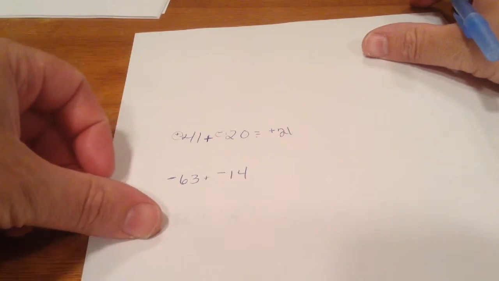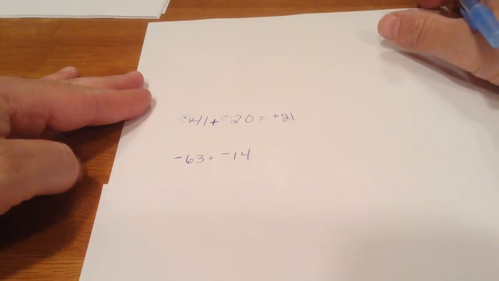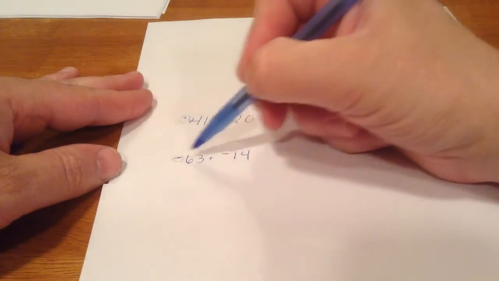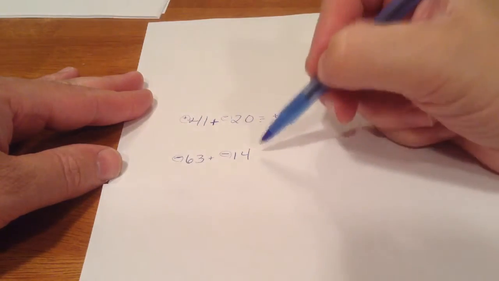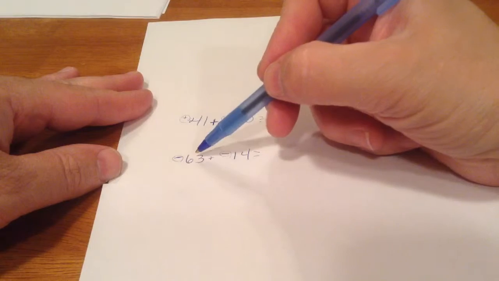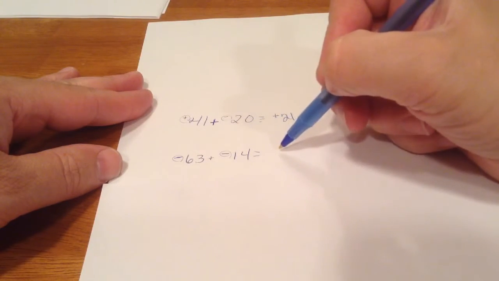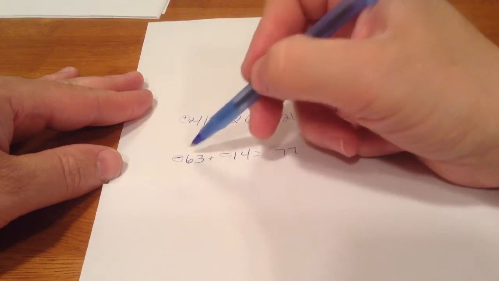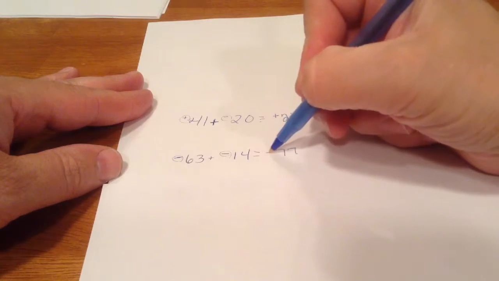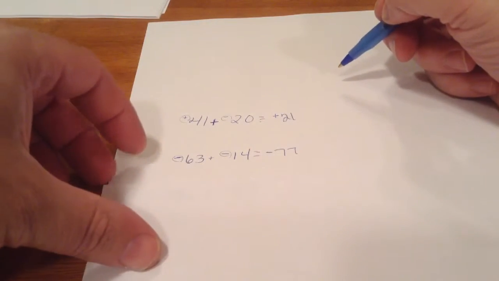Next example, negative 63 plus a negative 14. Both of them are negative, so this time I add my absolute values. So a 63 plus a 14 is a 77, and since they're both negative, my sum is a negative 77.